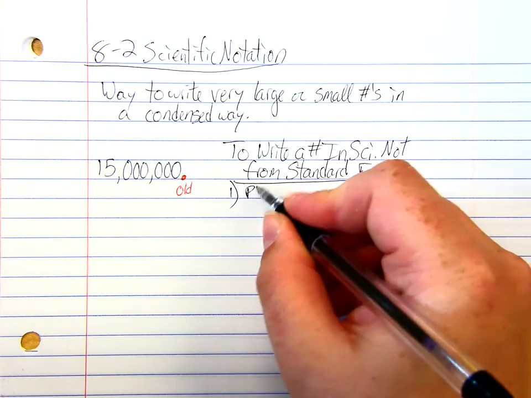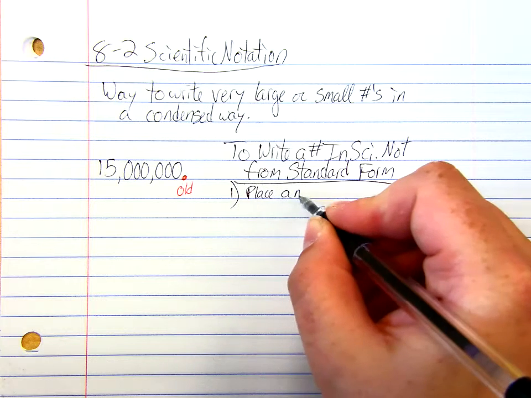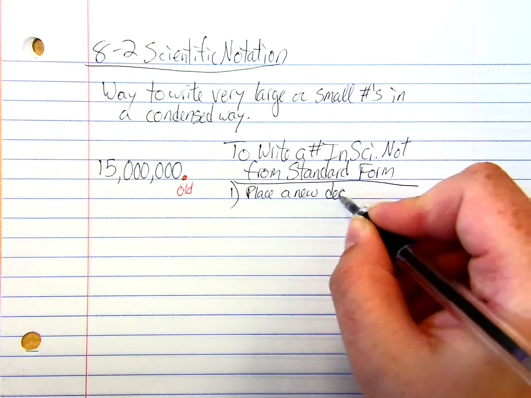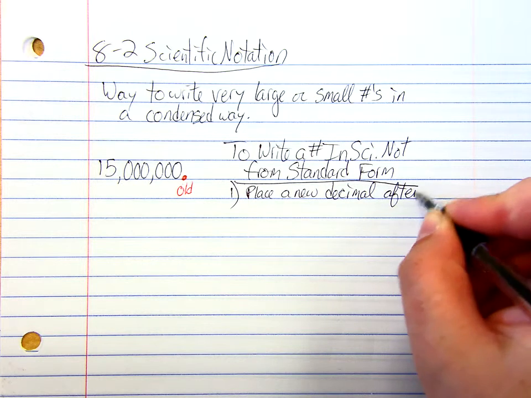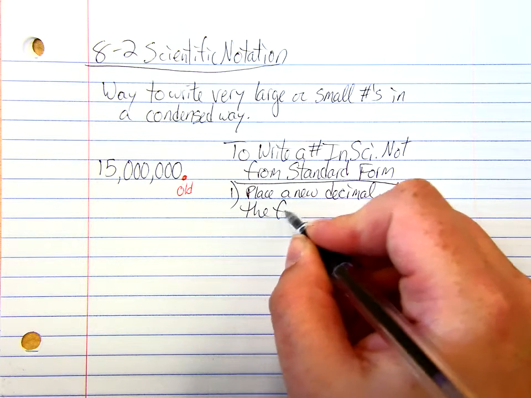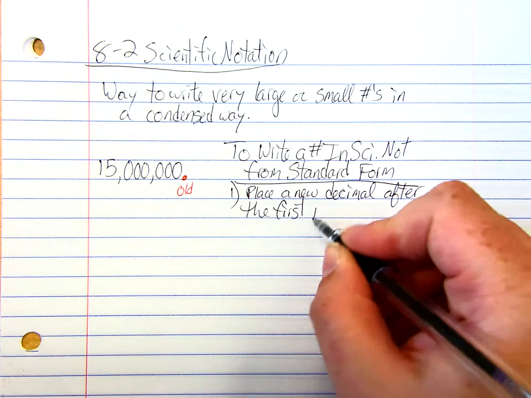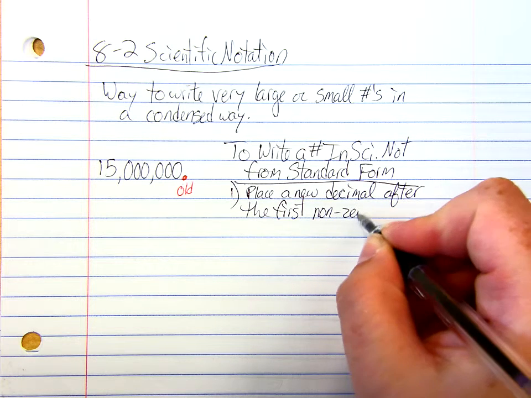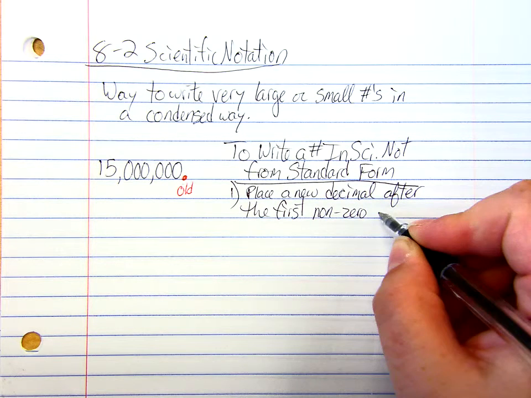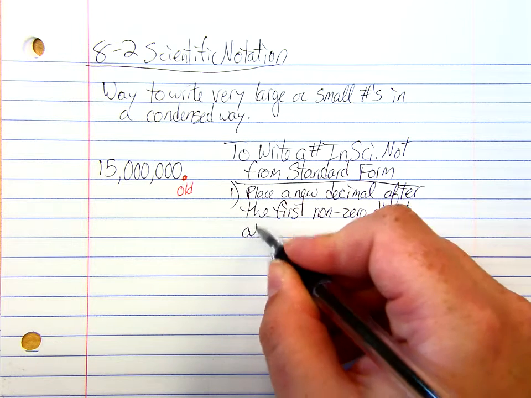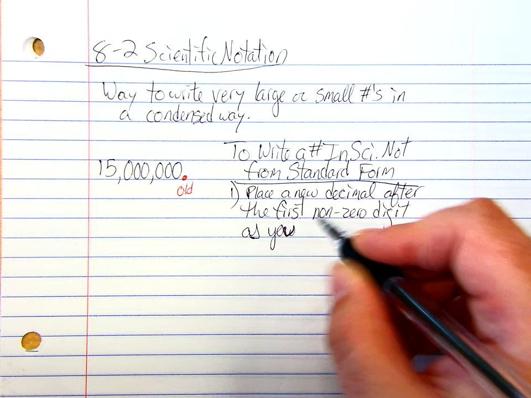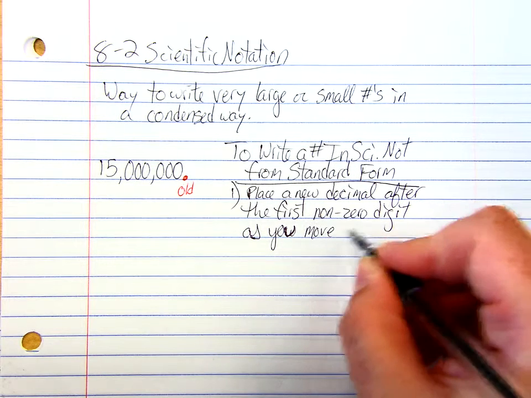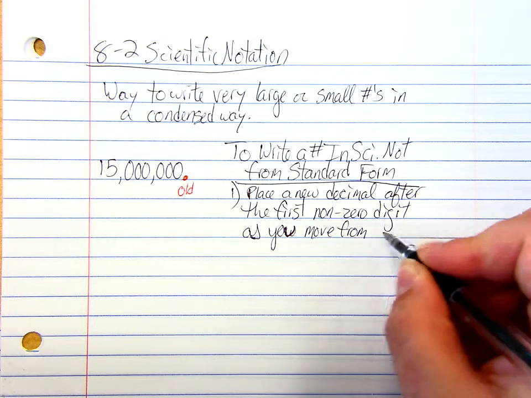Okay, we're going to place a new decimal after the first non-zero digit as you move from left to right.